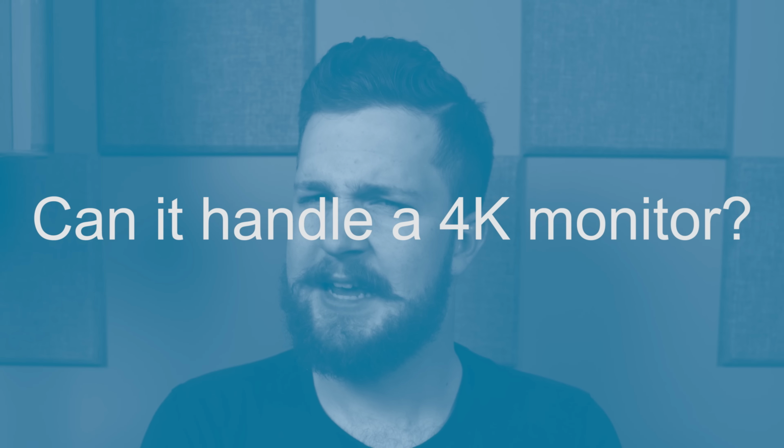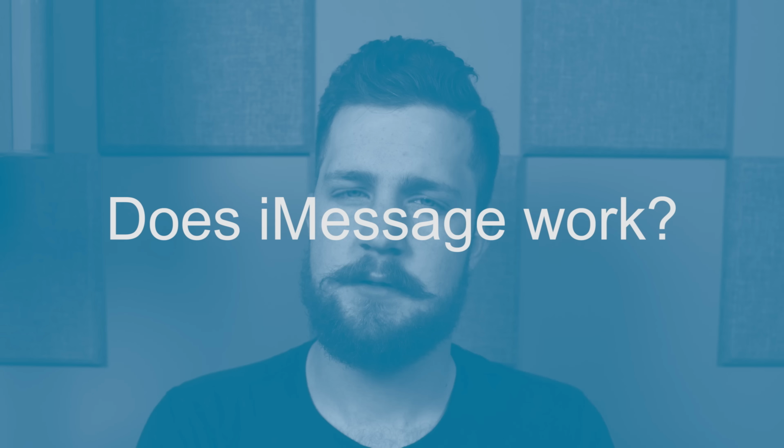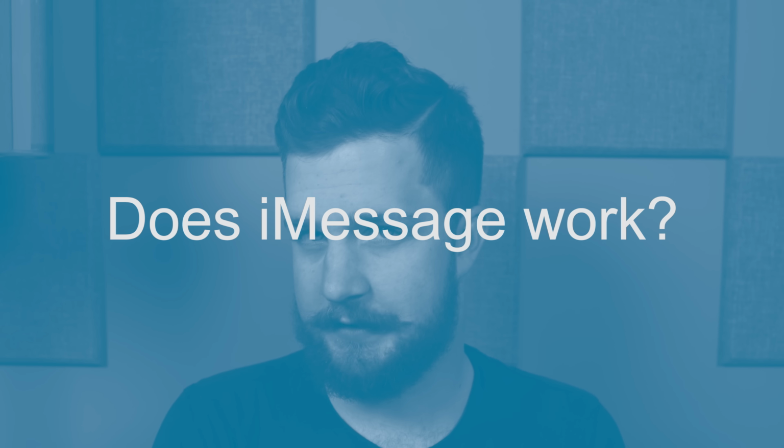Can it handle a 4K monitor? Yes, it can. 2 actually. Do iMessage and other Apple services work?